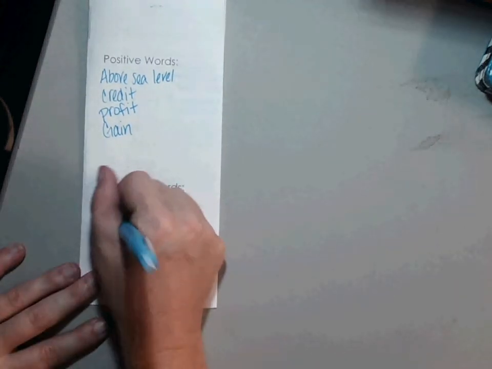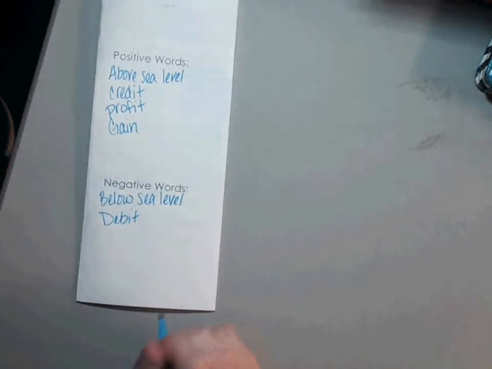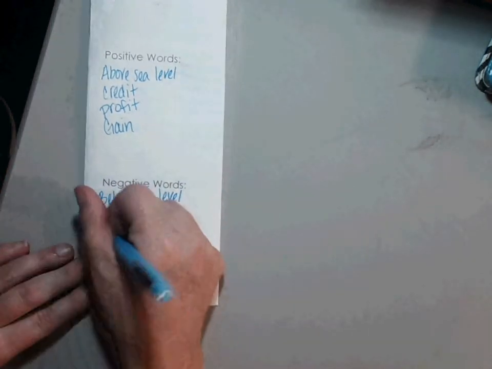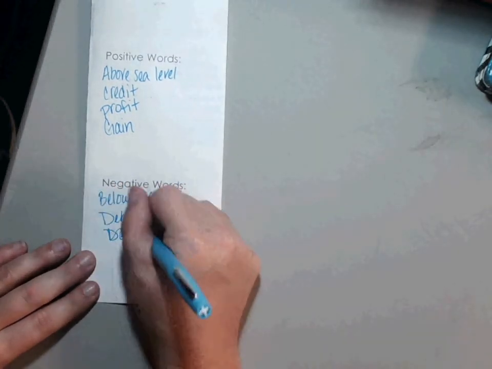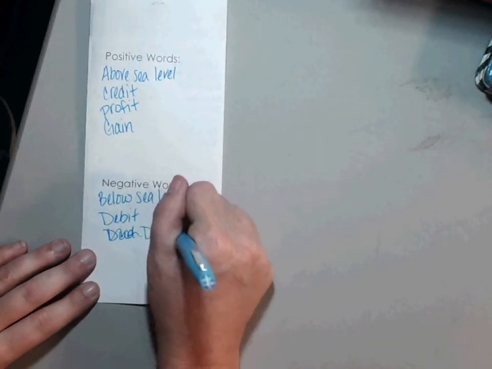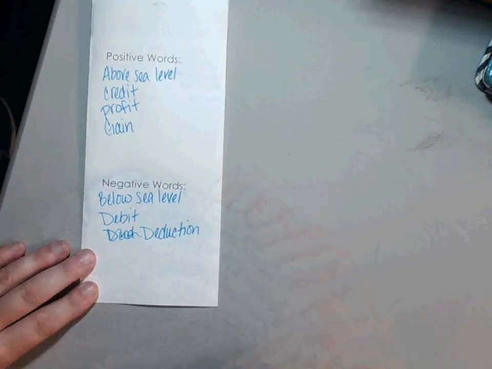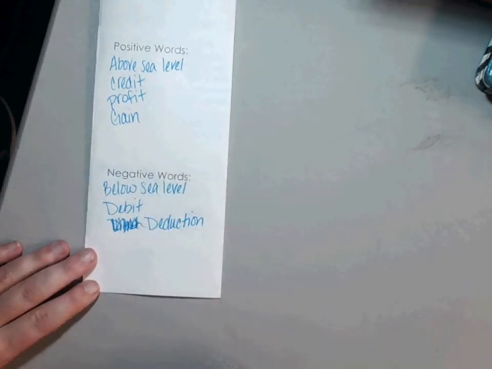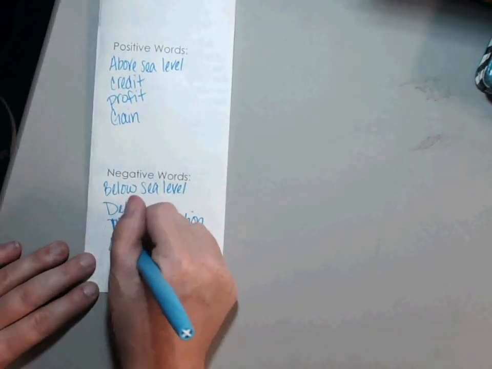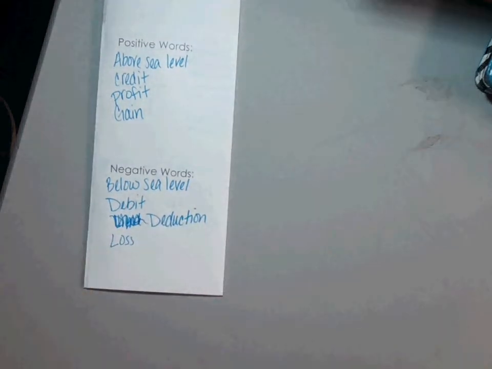Debit, because if we're using our debit card, that means we're taking money out of our account. Okay, a deduction. Again, I just spelled deduction wrong. Deduction means that we're taking money out of something. We're deducting things away, like I deduct points when you get a problem wrong. And then the last one we're going to put on here is going to be loss. So like if you're looking at yardage in football, if you have a loss of yards, that means you have a negative amount. Okay, so this is your trifold.